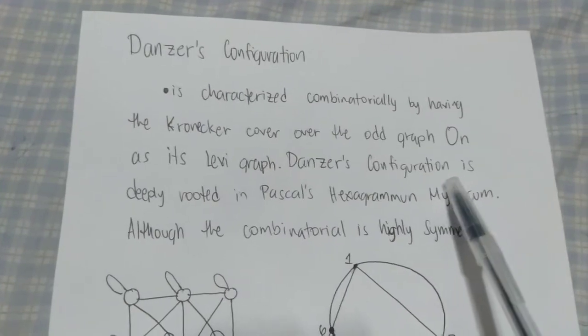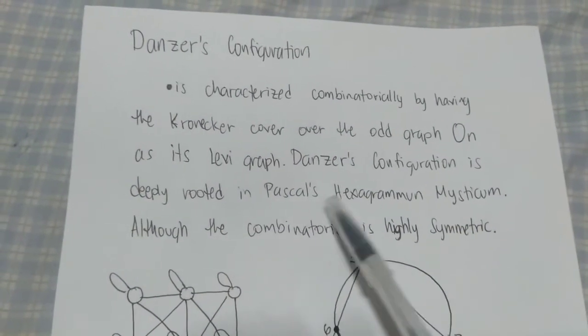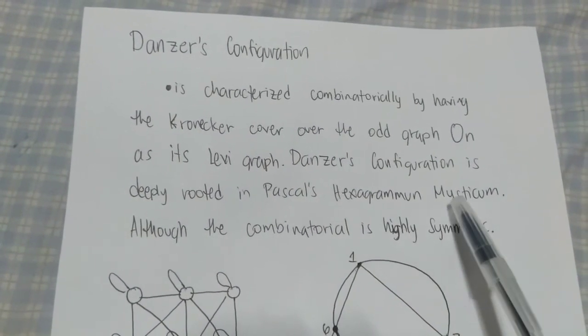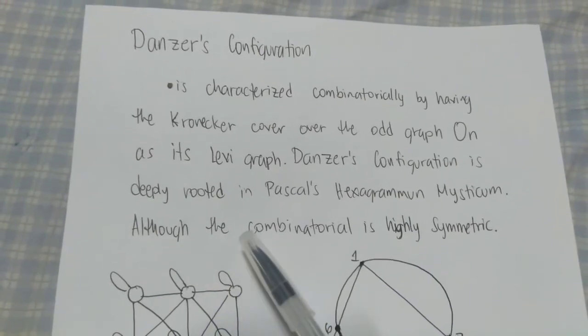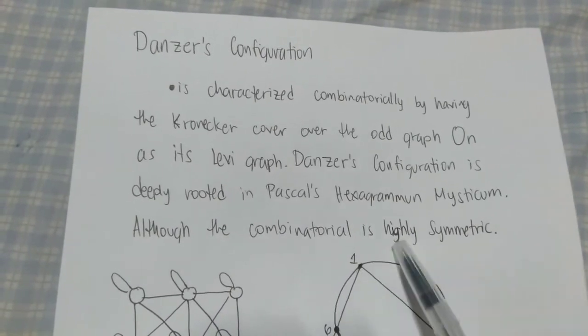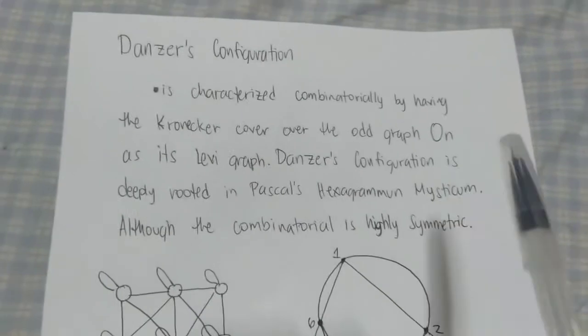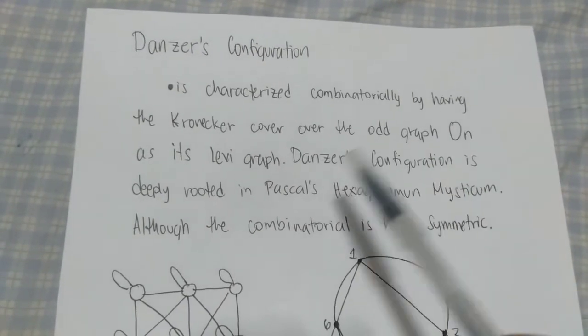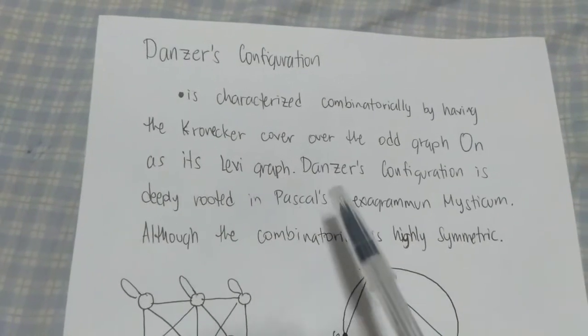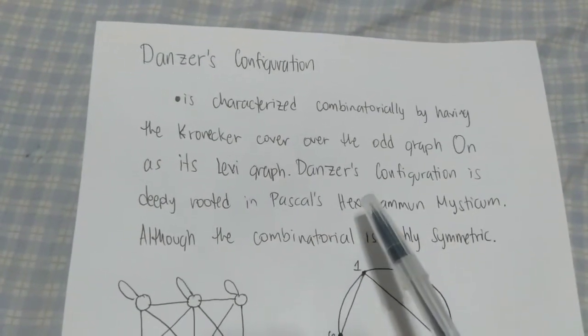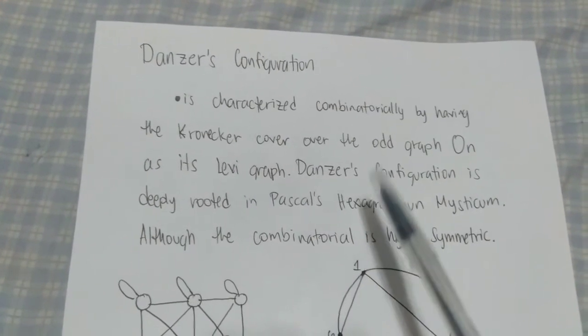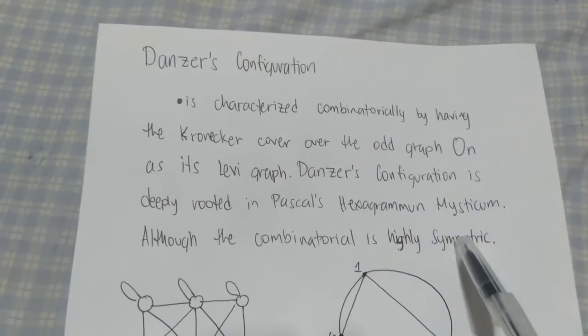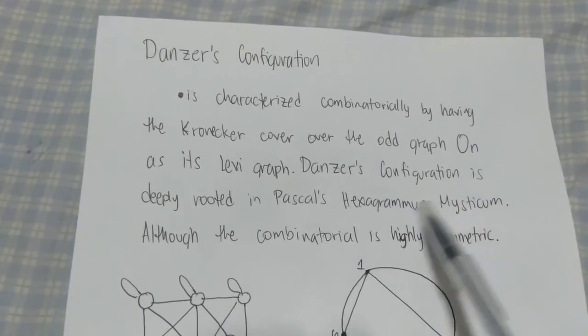The Danzer configuration is deeply rooted in the Pascal hexagrammum mysticum, although the combinatorial structure is highly symmetric. So, how does the Danzer configuration exist? Because of the conic and hexagon, the Danzer configuration exists with a highly symmetrical plane.